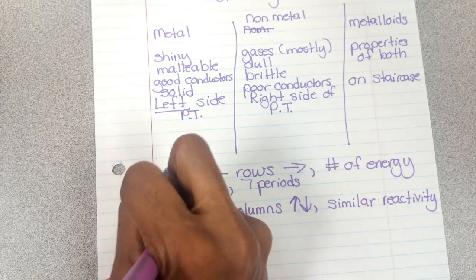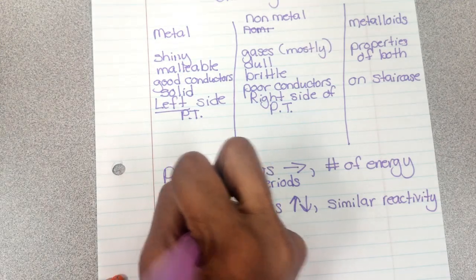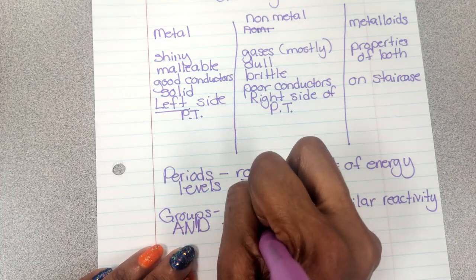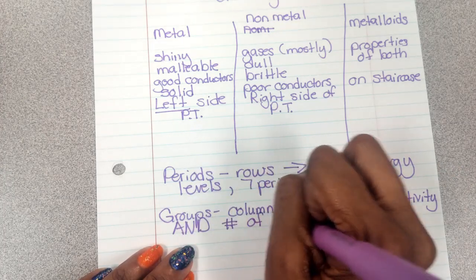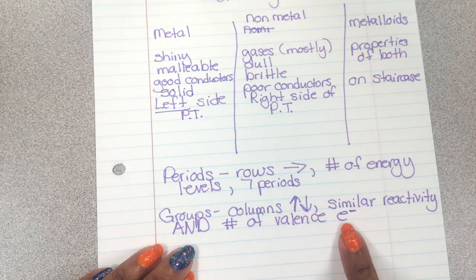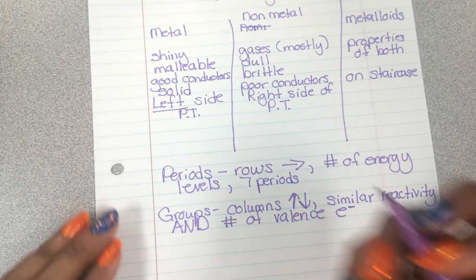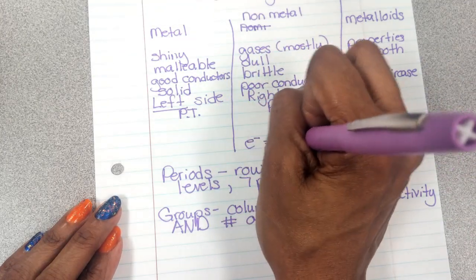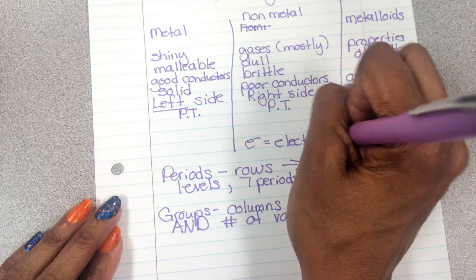And the groups tell you the number of valence electrons. And I'm just going to do an E for electron. E equals electron.